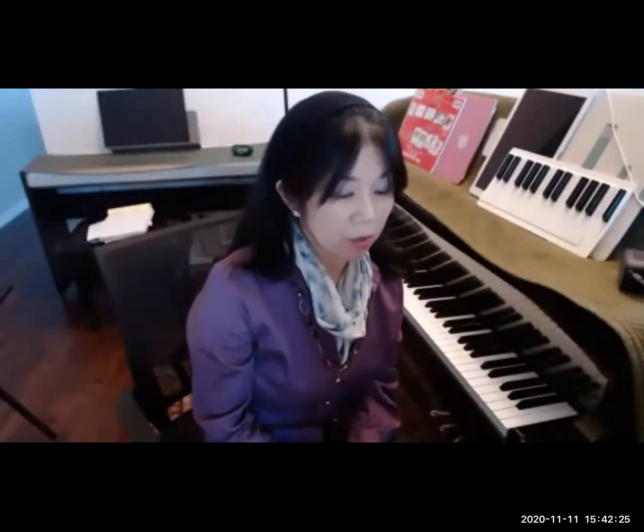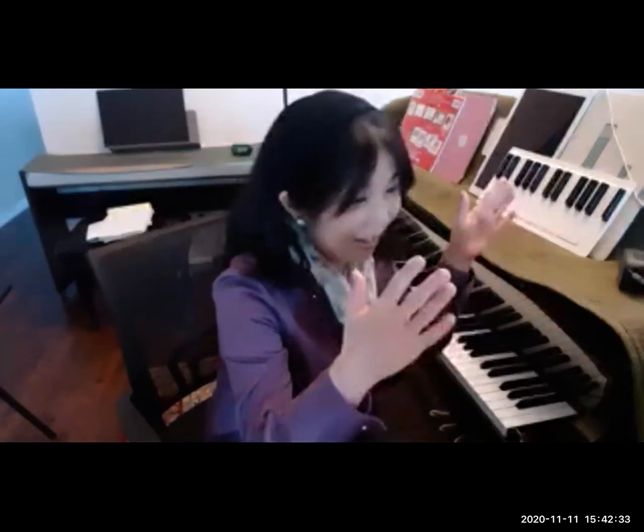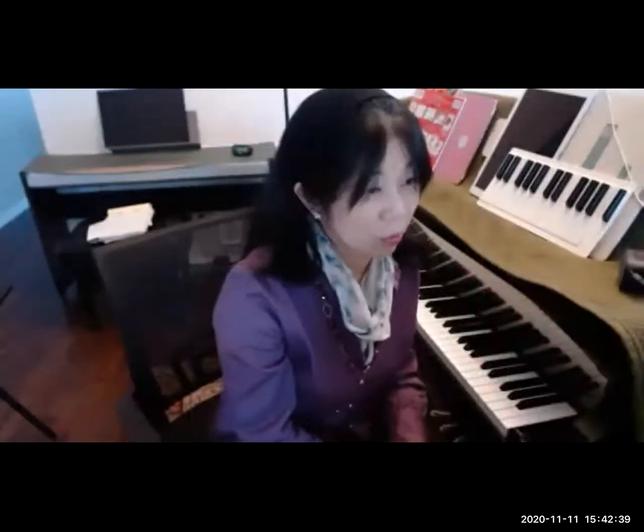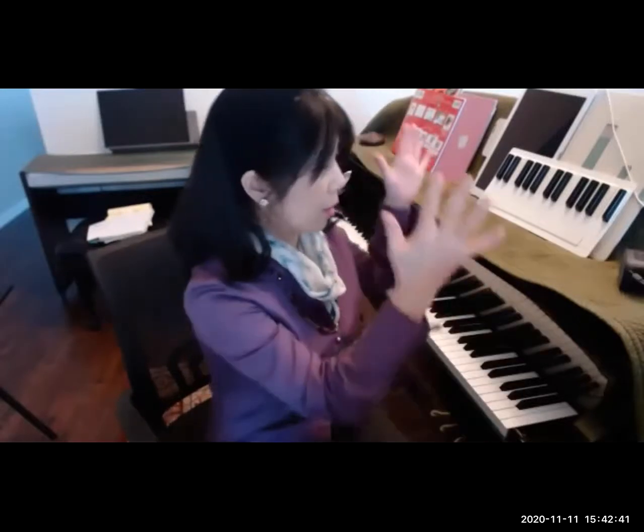So a lot of, when I teach improvisation to adults or teenage students, they try to impress me and they try to use tons of notes in one measure, and then they can't change the chord to the next measure on time because they are trying to use too many notes in one measure or during one chord.